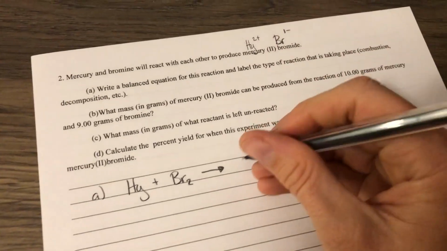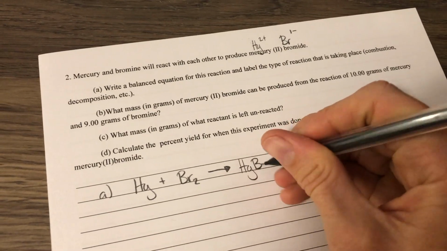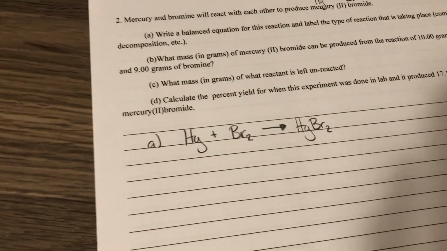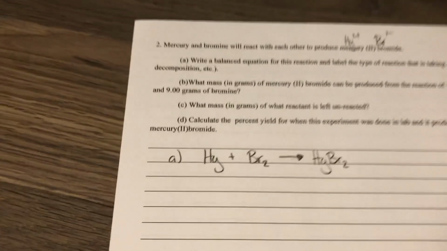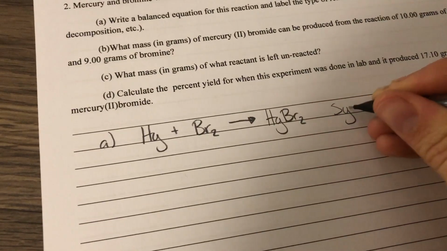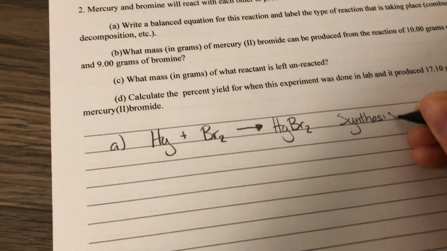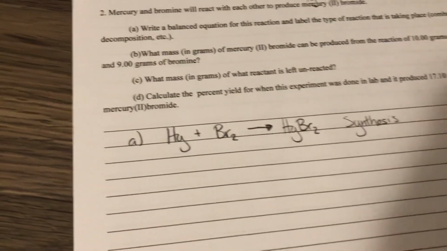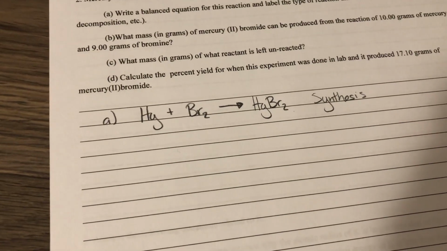So when they bond together, we get HgBr2. And as it is already balanced, we don't need to add any coefficients. And this is defined as a synthesis reaction, because synthesis is when you have 2 things becoming a single product.